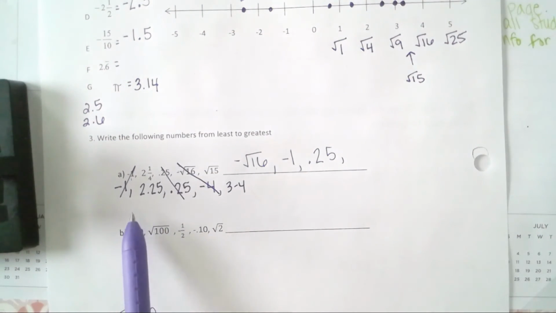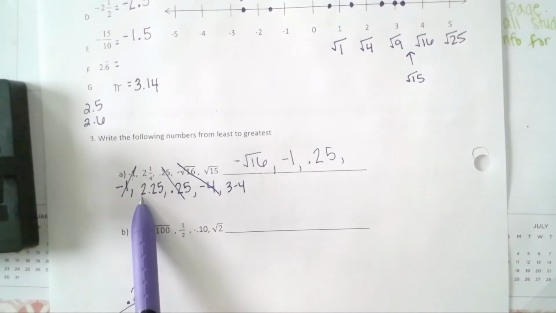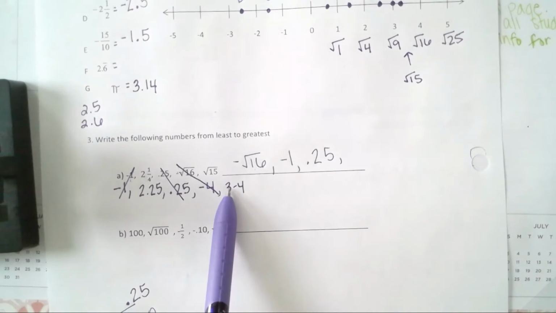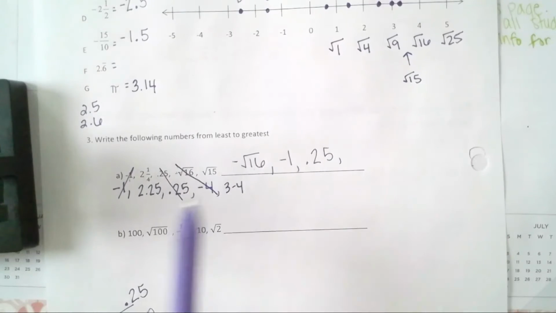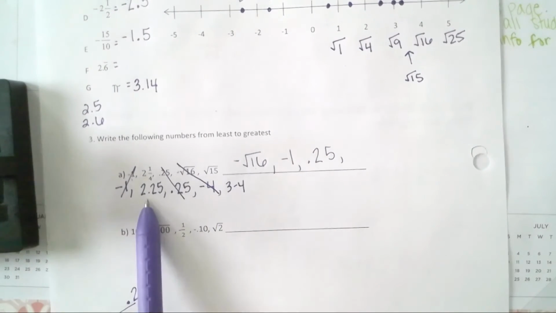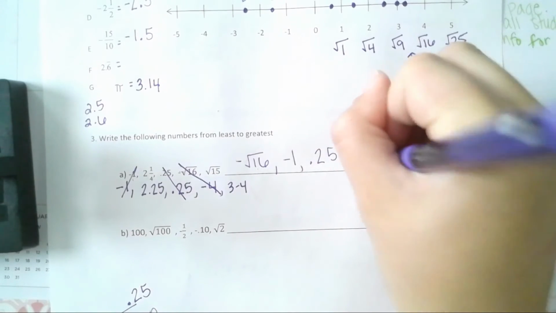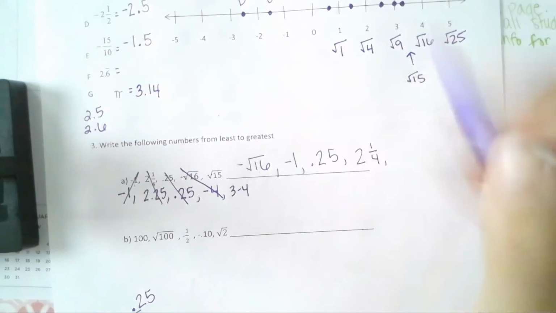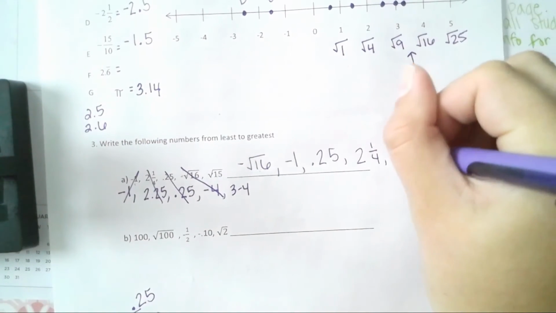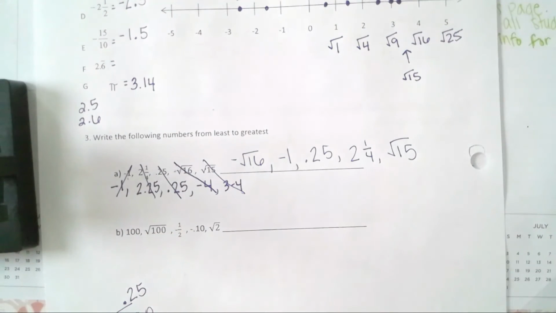And then I'm just going to start looking at the whole numbers. So this is 2.25, and this is a number between 3 and 4. So since 2 is less than 3 and 4, my next number is going to be that 2 1/4, which means my very last number, the biggest number, is going to be that square root of 15. Okay? All right, and the last one.